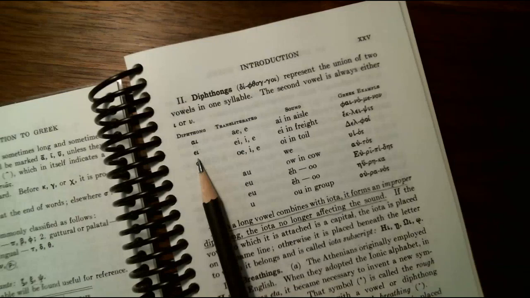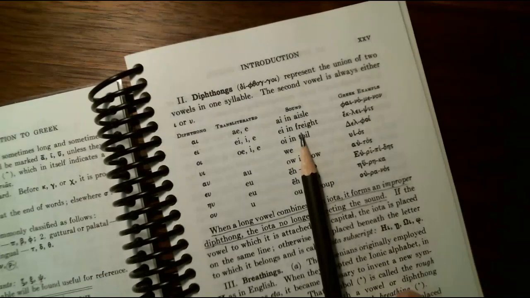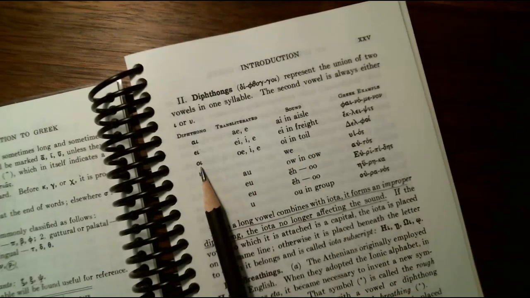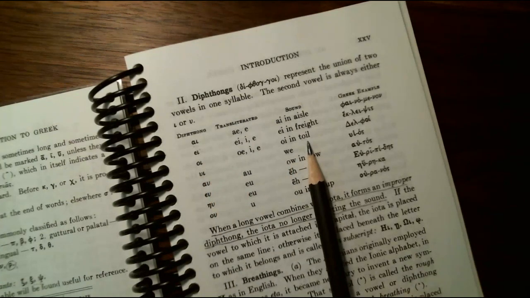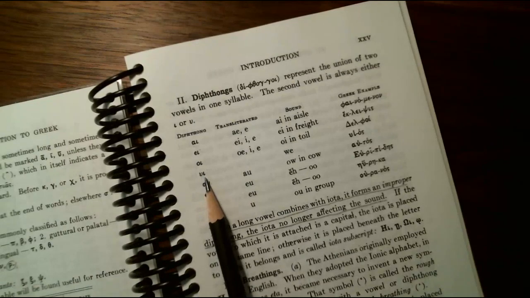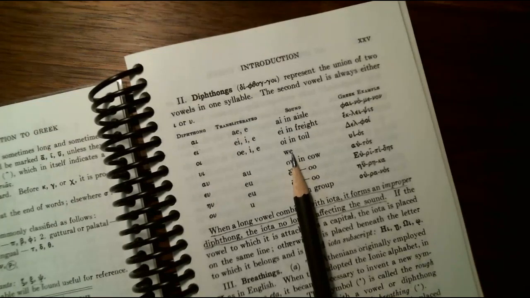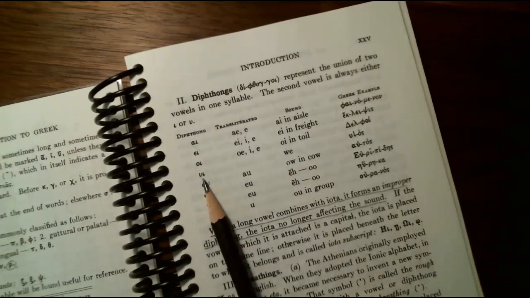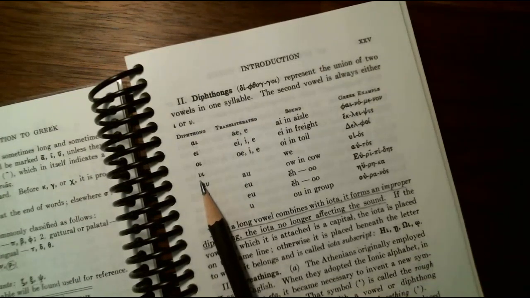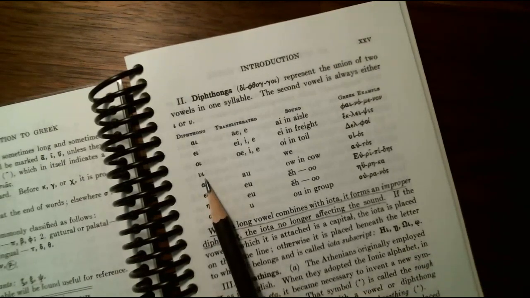Then you have a, e, "a" as in freight, okay? Then you have oi, o, e, as in toil, okay? Then you have u, e, as in we. Now in the English alphabet, we have U, and then we have double U. So double U is another form of U, but we don't usually think of it that way. So just pronounce this like we. You have U, E, we.